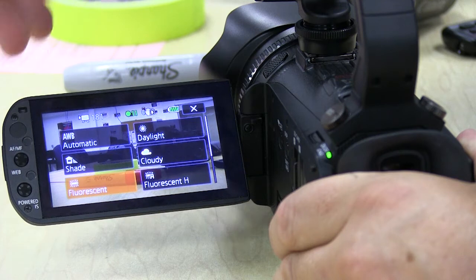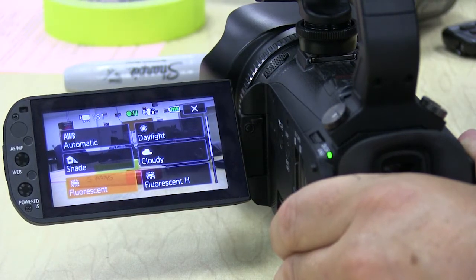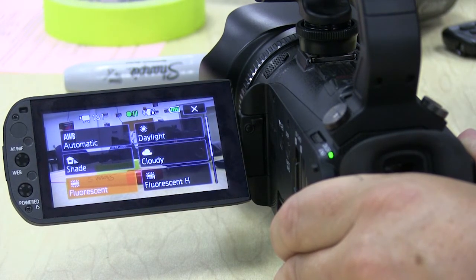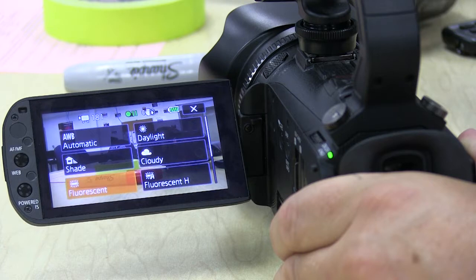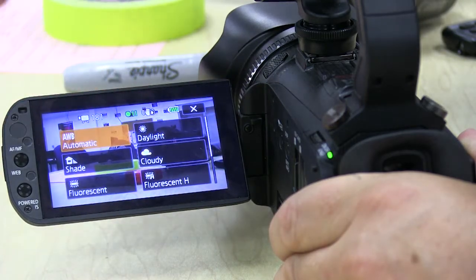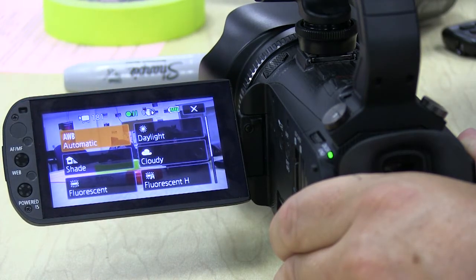But I can change white balance. White balance tells the camera what white is. It is an adjustment for the lighting that you have available. And these are my options. Automatic, which is really the worst case scenario. If you put it on automatic, you're letting the camera make decisions that it may not be very good at making.